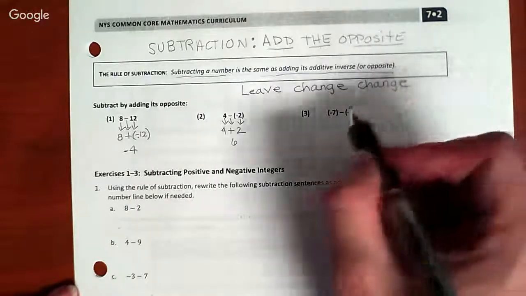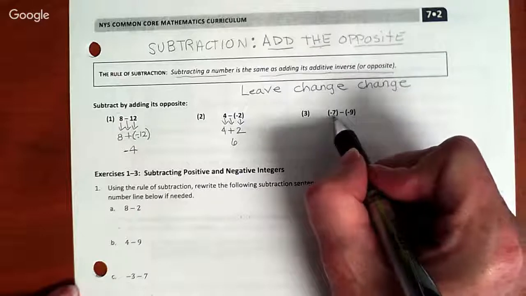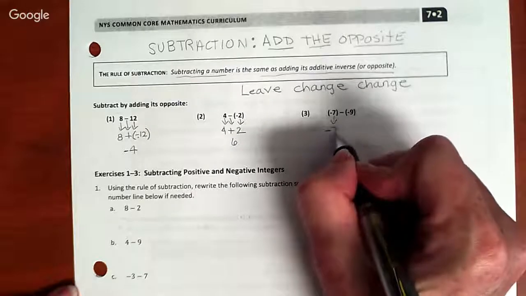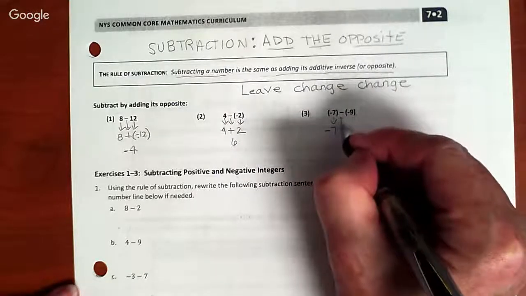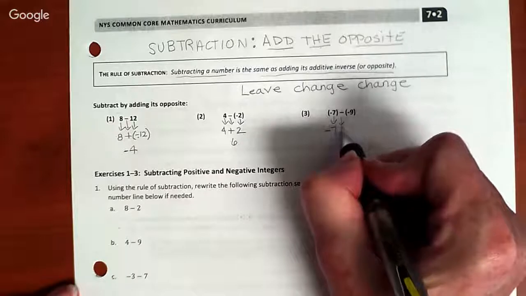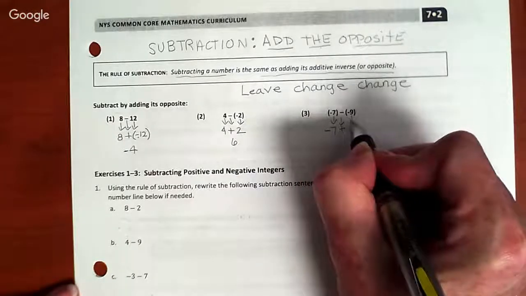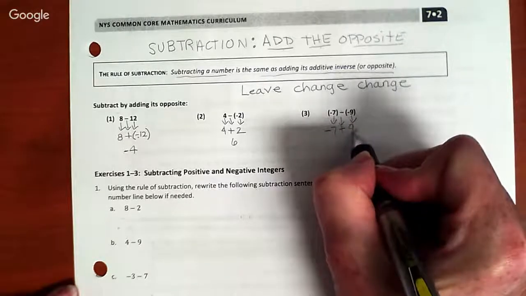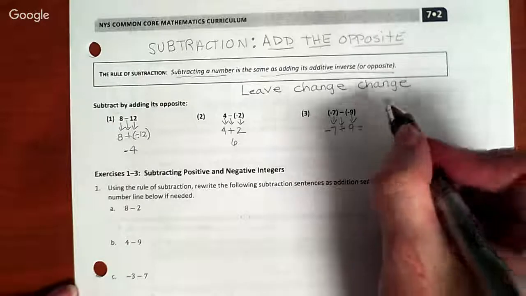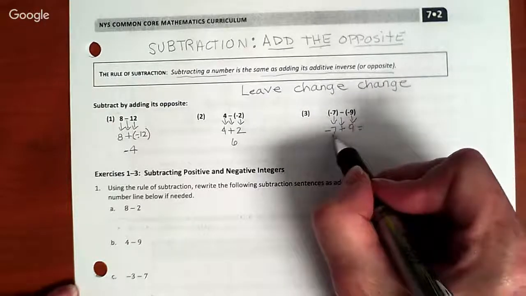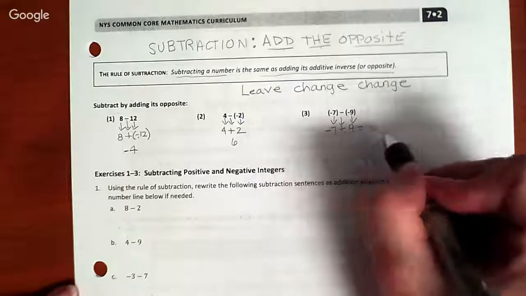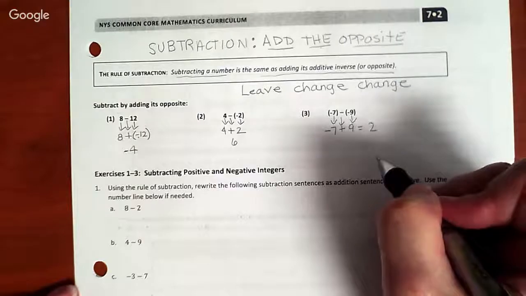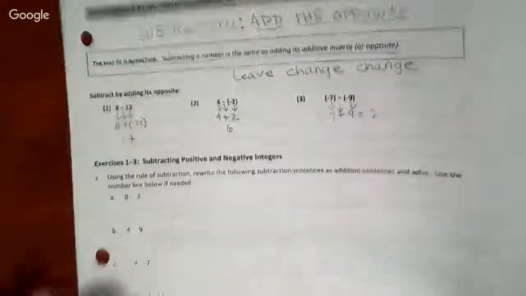So here we are going to leave our first number at negative 7, change our operation to addition, change our last number to its opposite, which is 9. And then we are going to add. So now our signs are opposite. 9 minus 7 is 2. 9 is the larger number. Its sign is positive, and so is my answer.